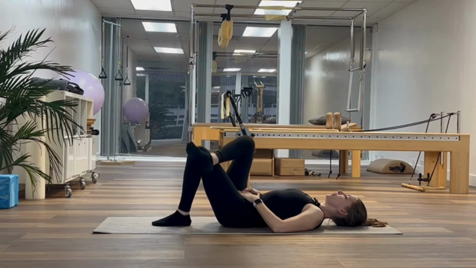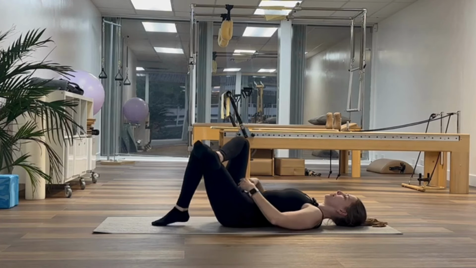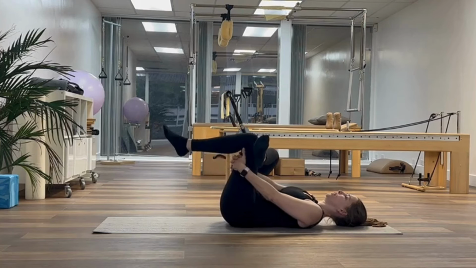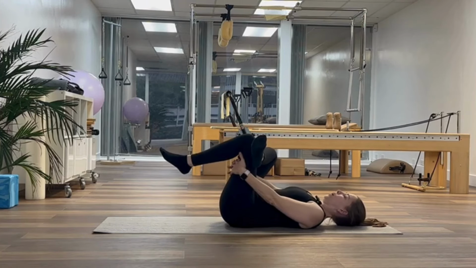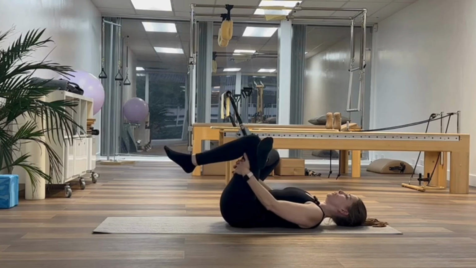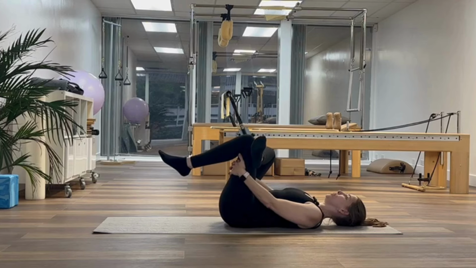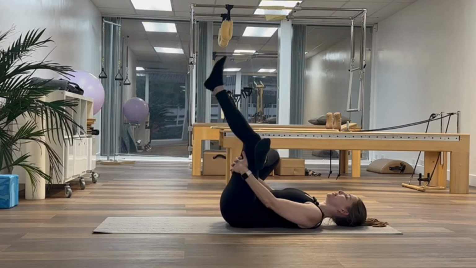You're going to cross your right leg on top of your left leg, hold behind your left leg, align your spine, your neck, relax your shoulders, bring your knee towards your chest. At the same time, you're trying to ground that tailbone. Inhale, exhale, 5.